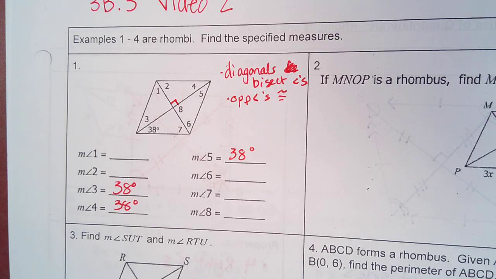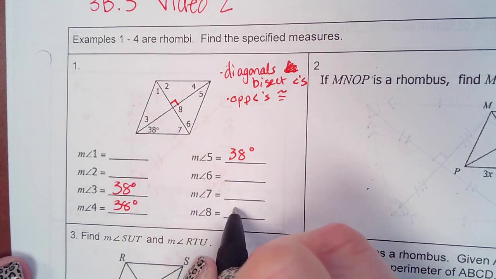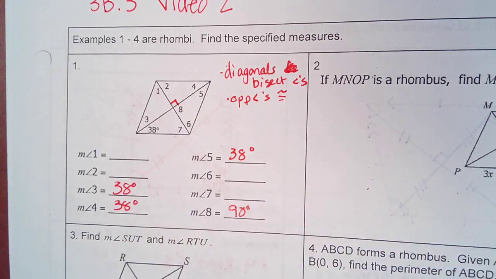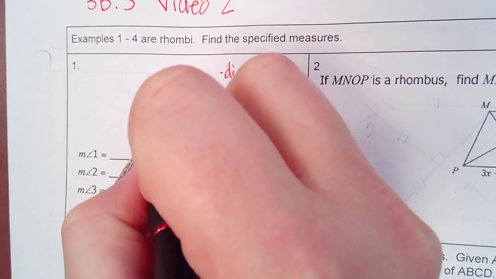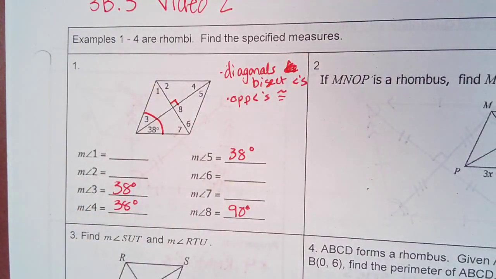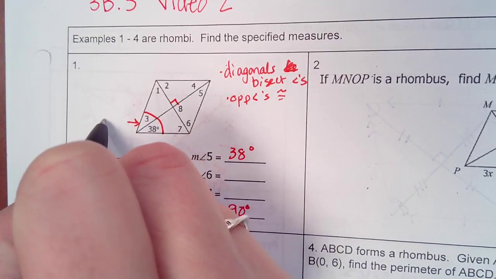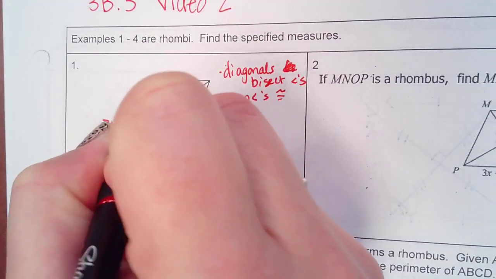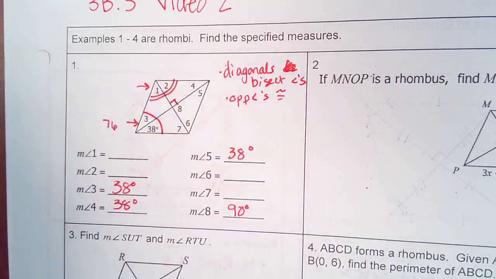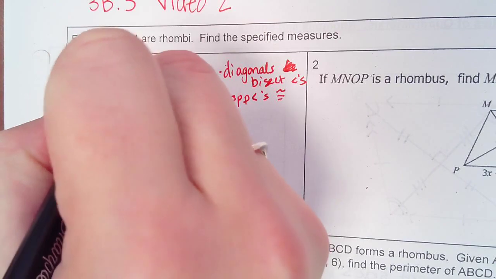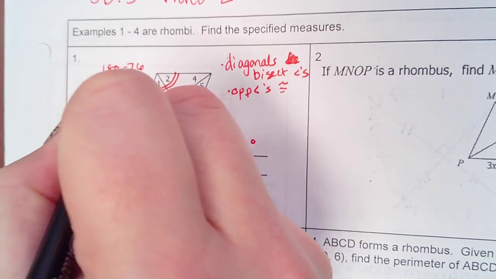Okay, then when we have angle 8 there, angle 8 should be 90 degrees. The last thing is that consecutive angles are supplementary. So if this angle here is 38 plus 38, so this angle here is 76, then this entire angle here, 1 and 2, should be 180 minus 76, so 104.